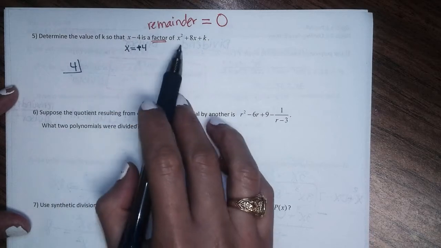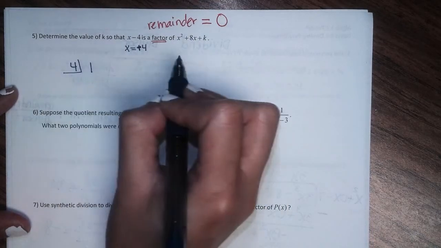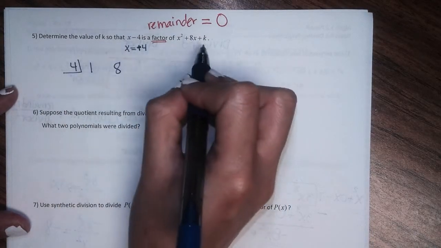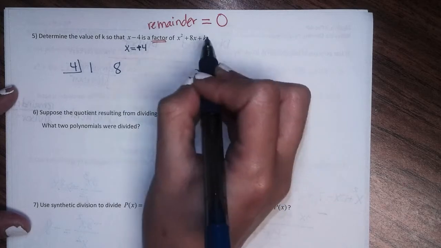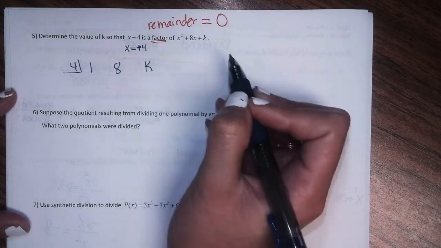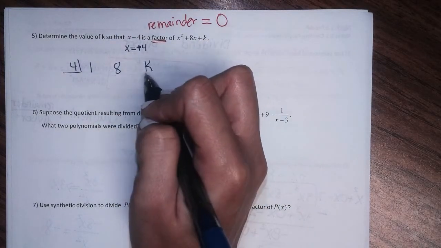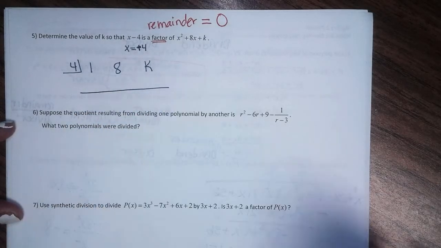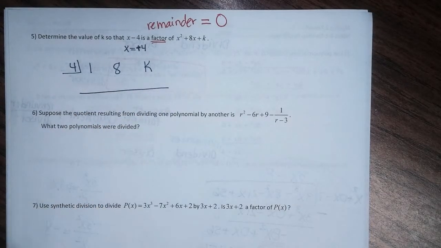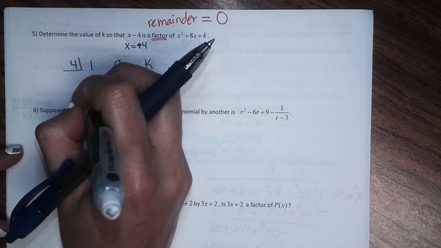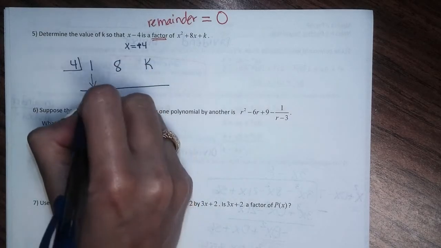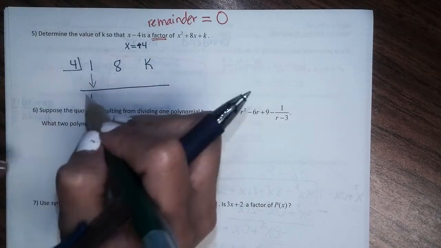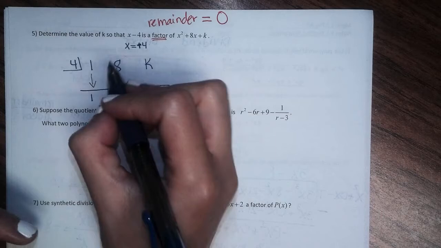And now next to it would be the coefficients. So 1, 8. The last coefficient is k. So k is some constant. We don't know what it is, but we're about to figure it out. Just call it k. And let's do synthetic division. You bring the first constant down. And now you multiply. 1 times 4, 4.